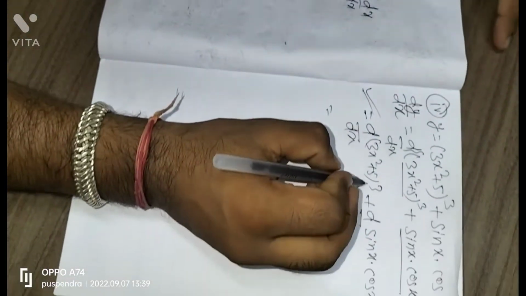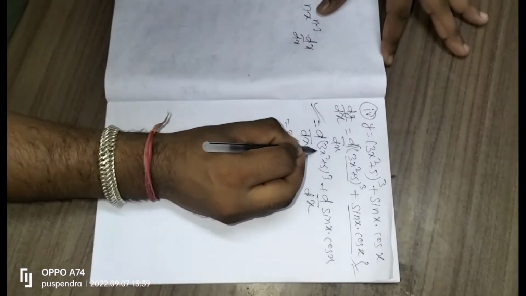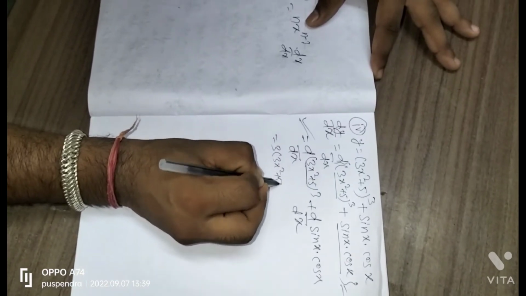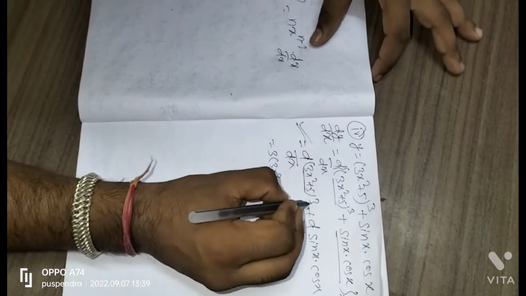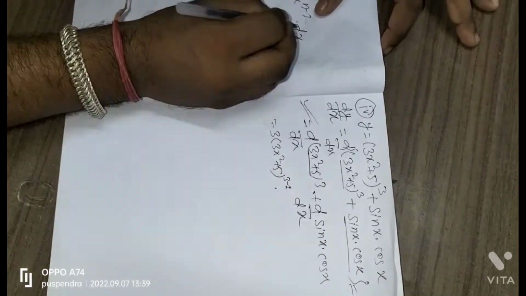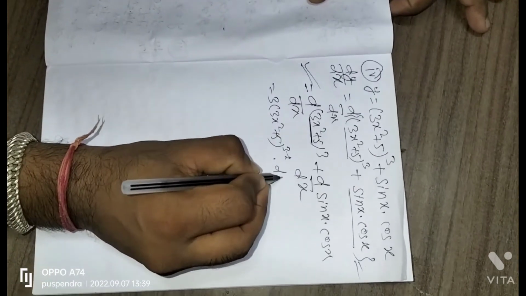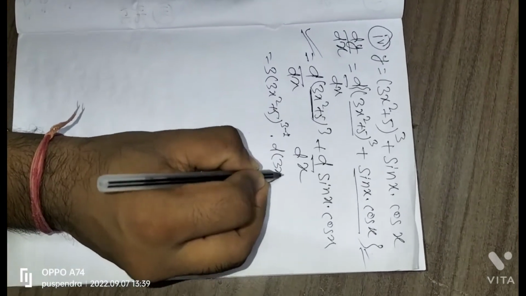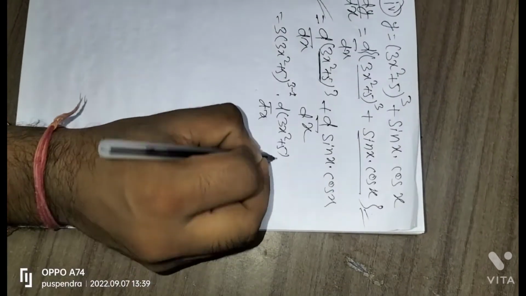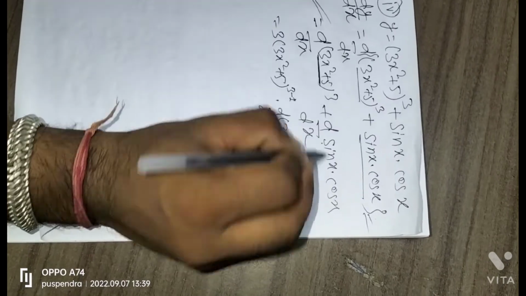So here n is 3, so we write here 3, and x is this, so we write (3x square plus 5), and n minus 1, n is 3, 3 minus 1, into dx by dx. What is our dx? This is our x. So again dx is (3x square plus 5) with respect to x. Now plus, and again we have here two terms, sin x and cos x.